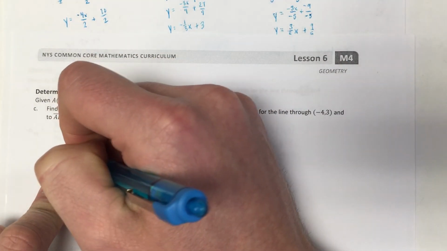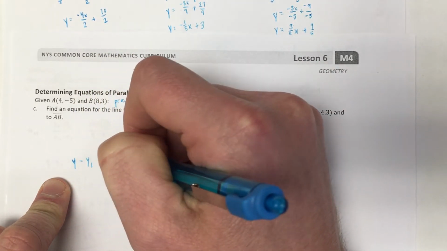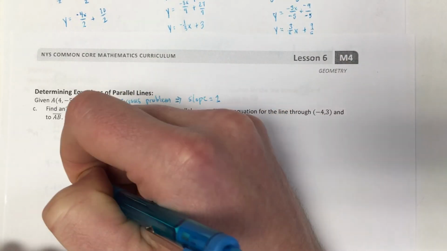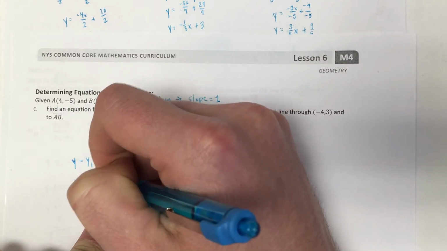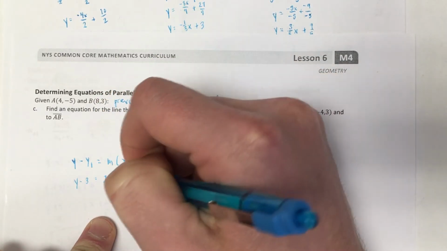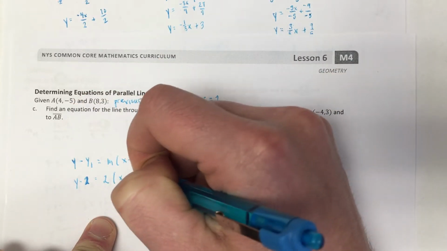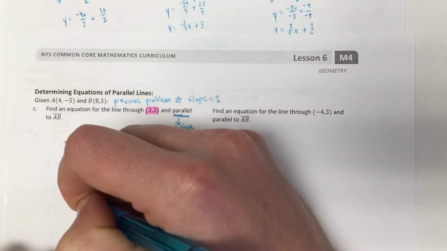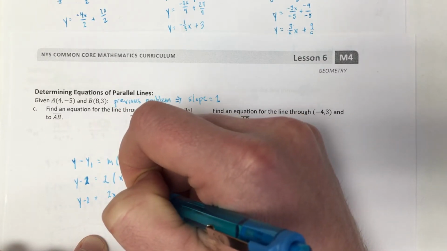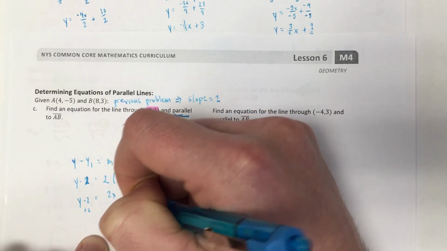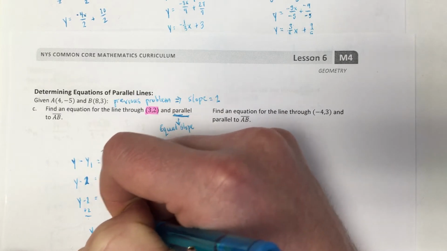So here we go, y minus y1 equals m times x minus x1. Y minus 2 equals my slope 2 times x minus 3. Y minus 2 equals 2x minus 6, add 2 to both sides. Y equals 2x minus 4.